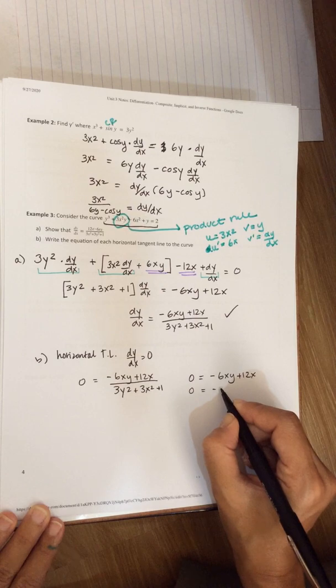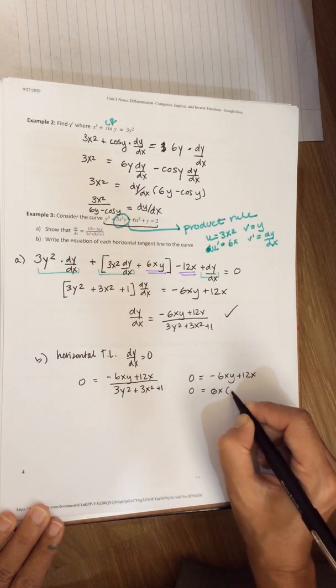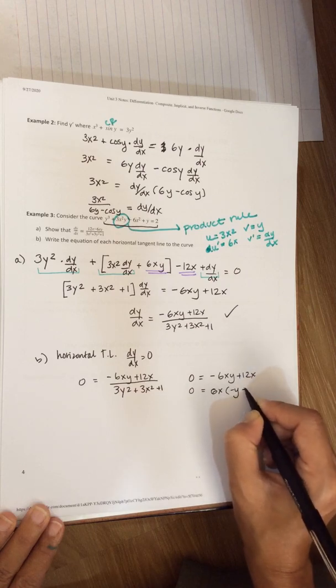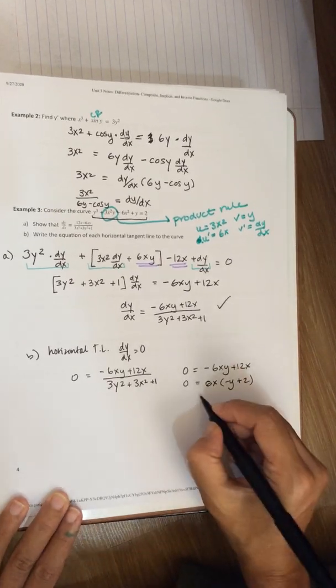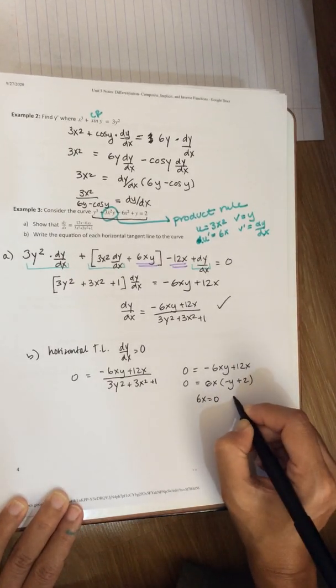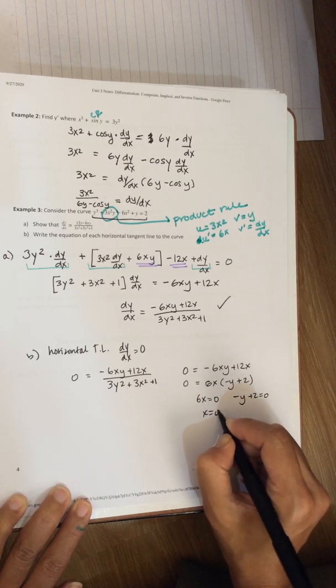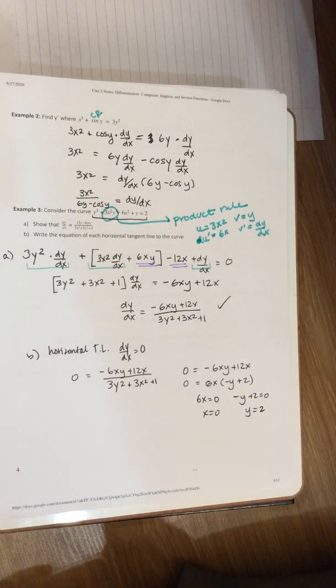We can factor out 6x, and then you'd have minus y plus 2 in there. So 6x can be 0, or negative y plus 2 can be 0. So x can be 0, or y can be 2.